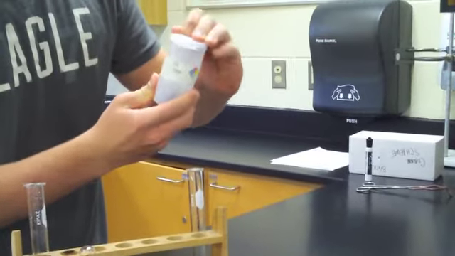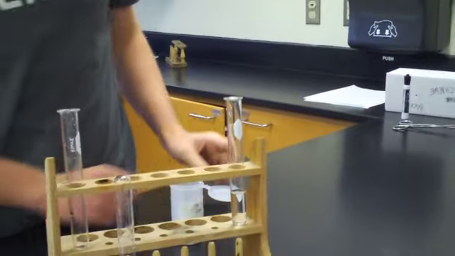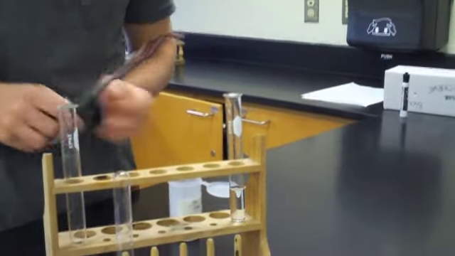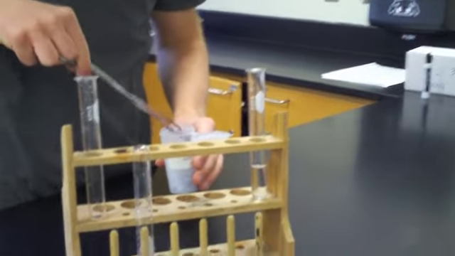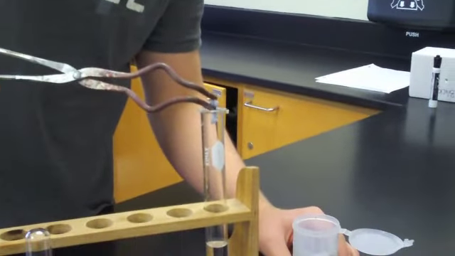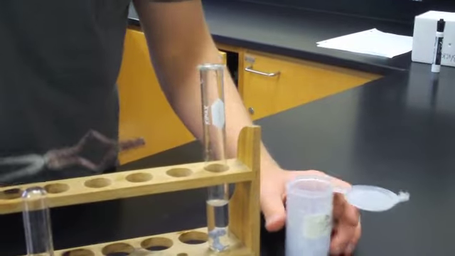The reaction will occur, but you won't be able to see it right away. So we'll put this in and come back and look at that later.